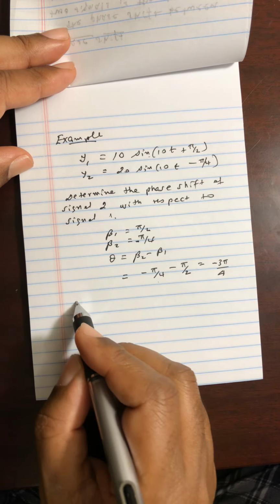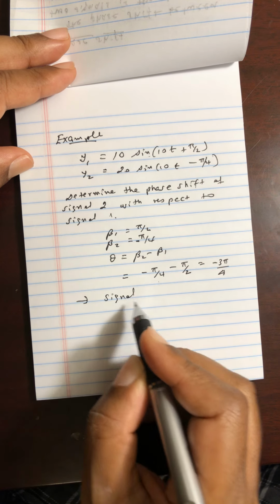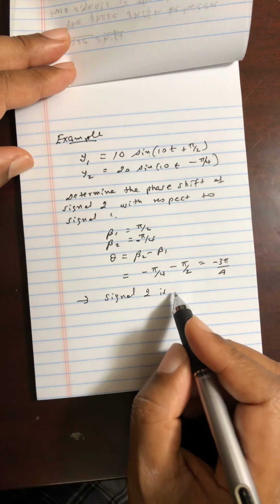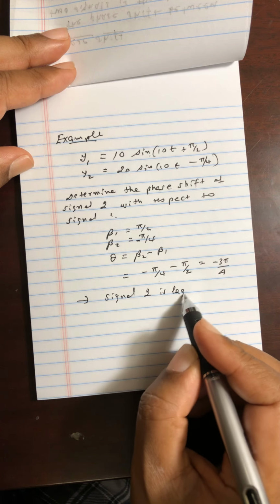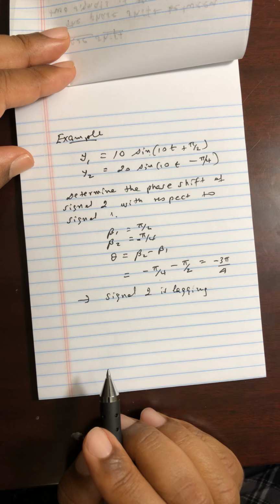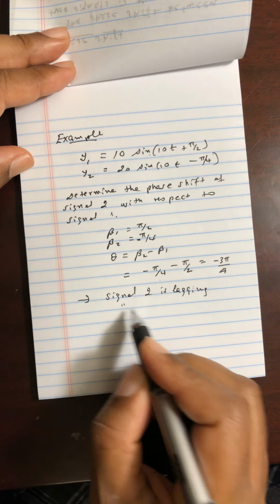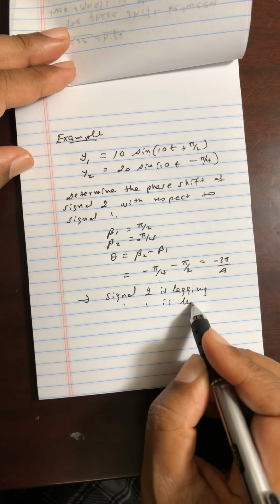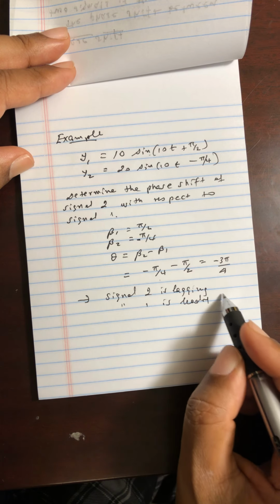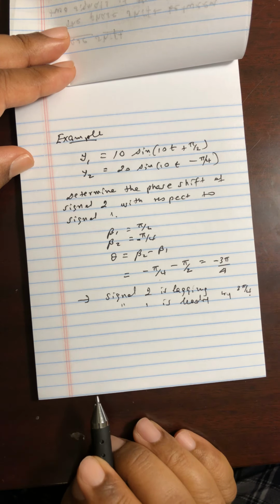Okay, so in this case signal 2 is lagging by 3 pi over 4, and signal 1 is leading by 3 pi over 4. All right.